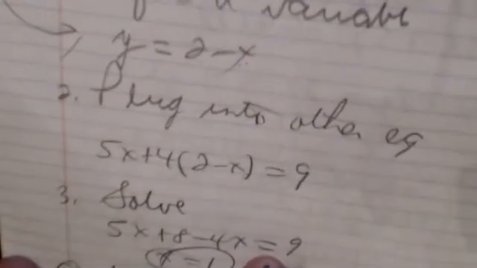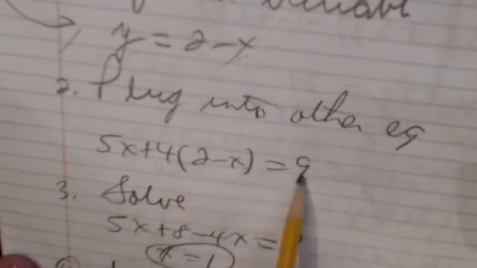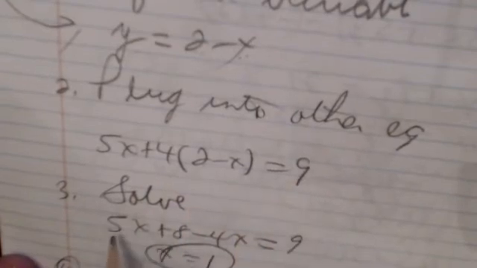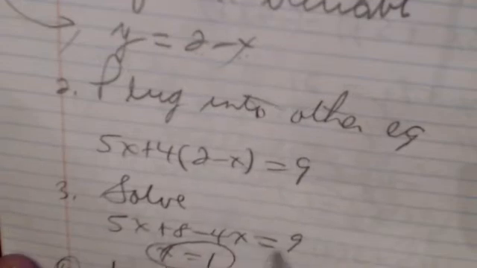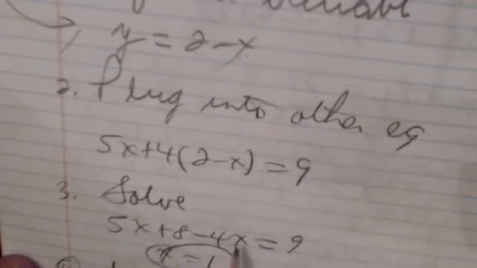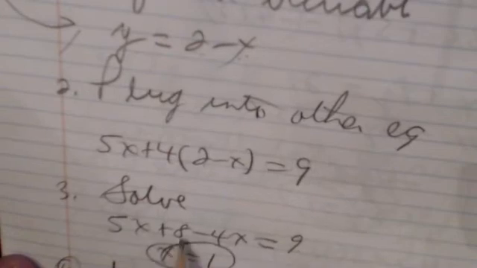And then you do what we did the first day of class. This is a linear equation. So you solve. Drop your parentheses: 5x plus 8 minus 4x is equal to 9. And 5 minus 4 is 1. And you subtract the 9 and you get 1.